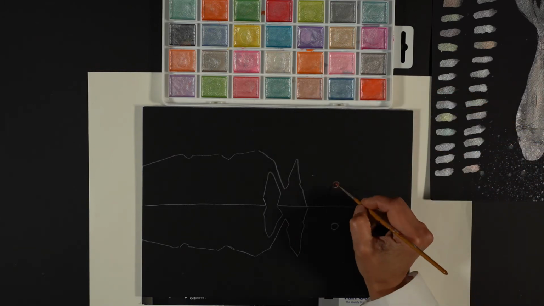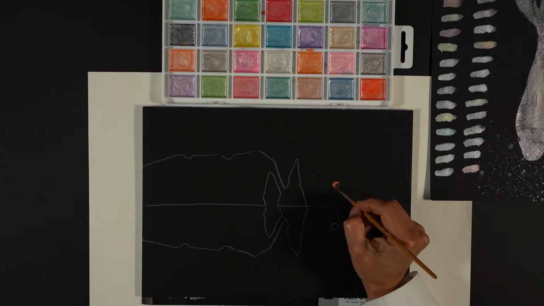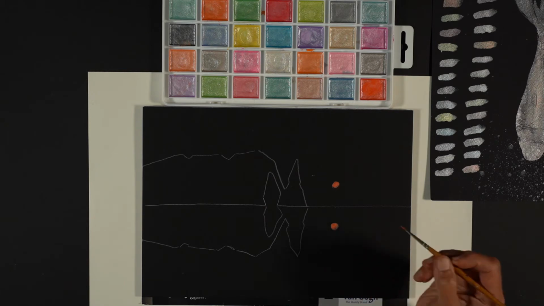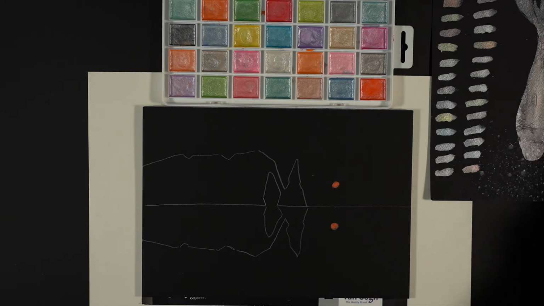I'm picking it up now, and I'm just putting in the orange in the sky and also in my reflection. And I can clean my brush now.